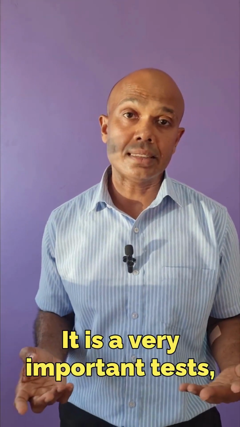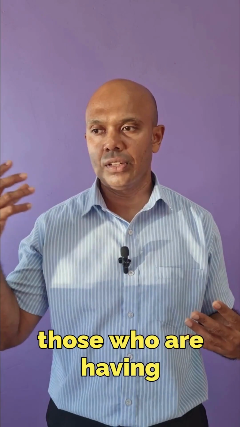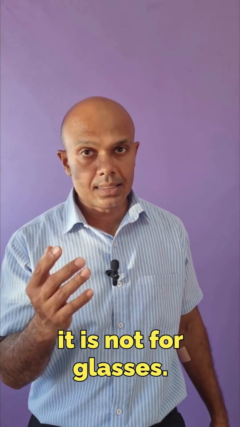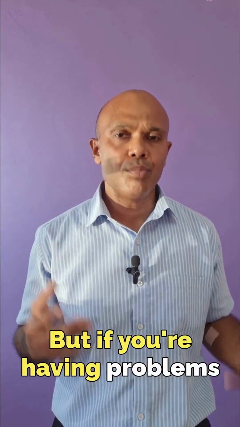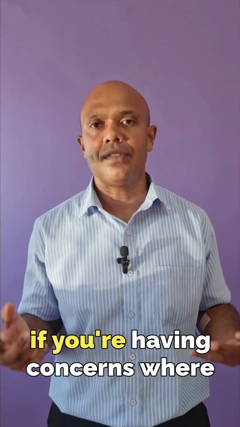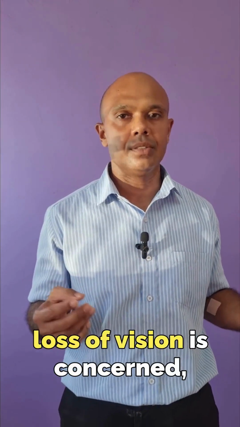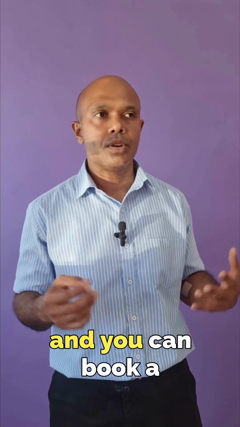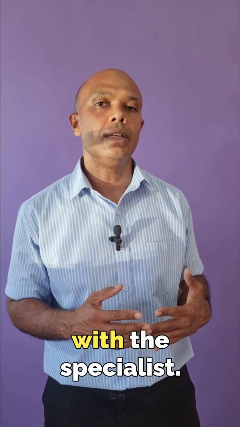These are a very important test, especially for diabetics, and those who are having a decrease in vision, or headaches with watery eyes. So again, the dilated eye exam is not for glasses. That's a different type of test. But if you're having problems with your vision, if you're diabetic, or if you're having concerns where loss of vision is concerned, you can check us here on Chincuna Road in Cunupia, and you can book a dilated eye exam, which will be with a specialist.